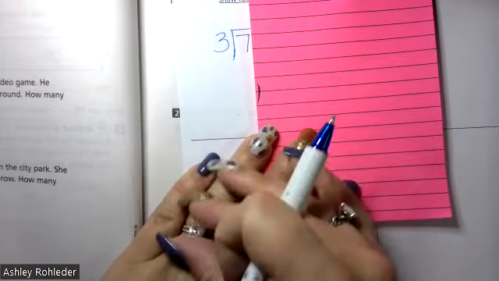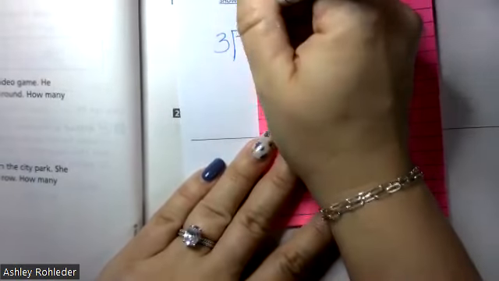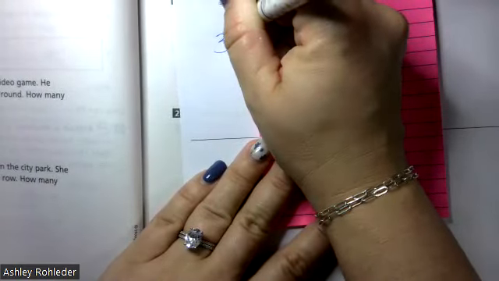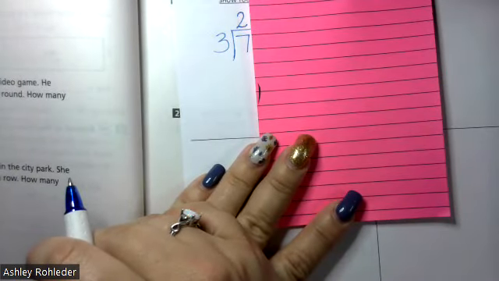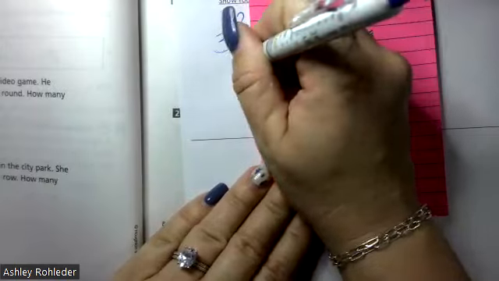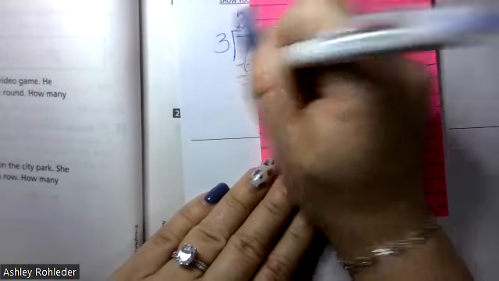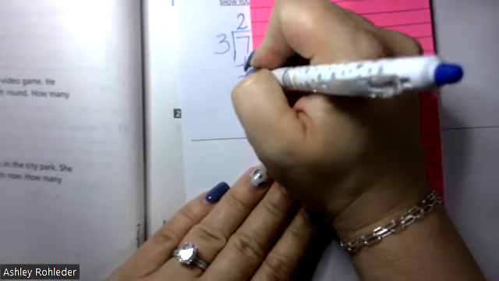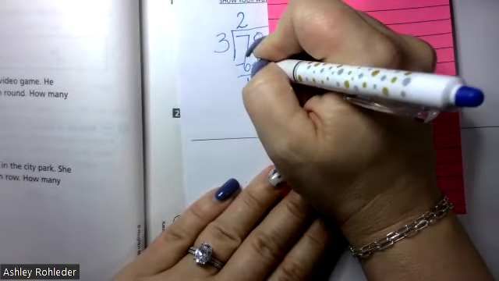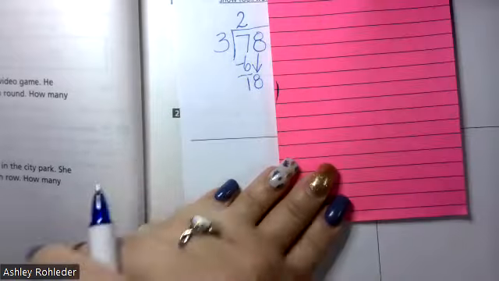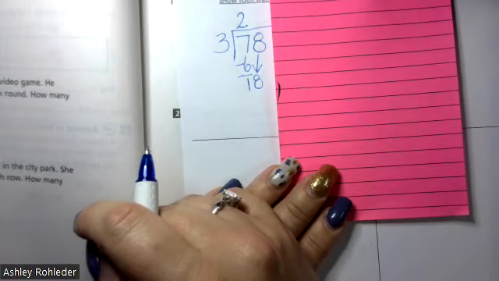Very good. How many times can it go in? So I put the 2 at the top. Then what? So, and I get, and then, how many times can 3 go into 18? Okay, how many times can it go in?